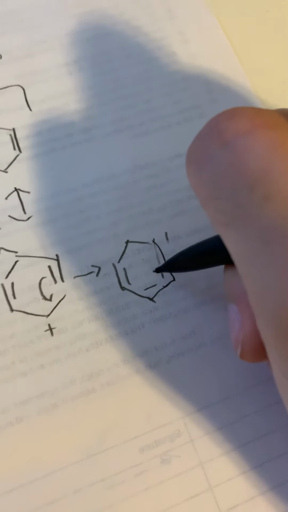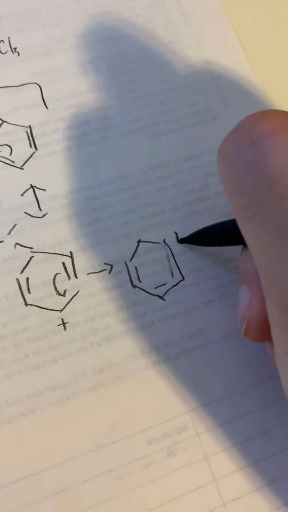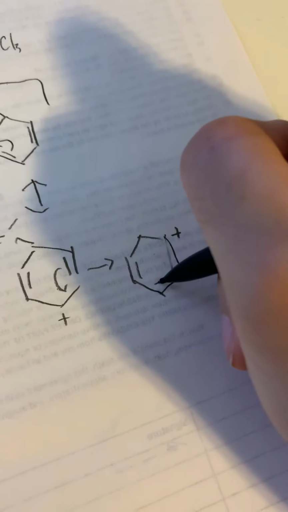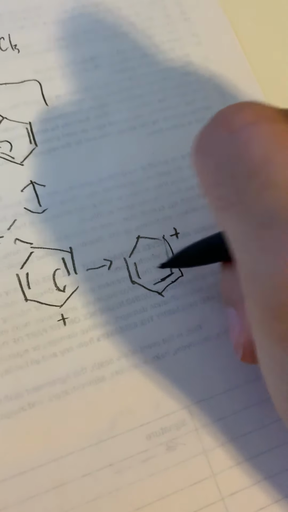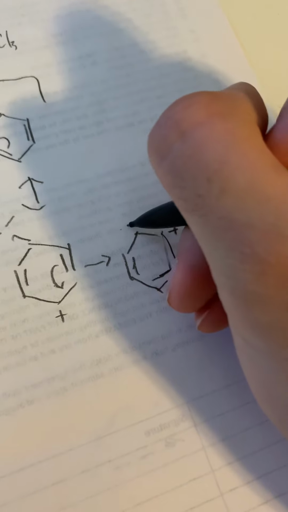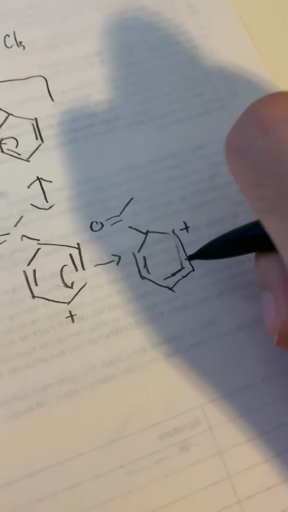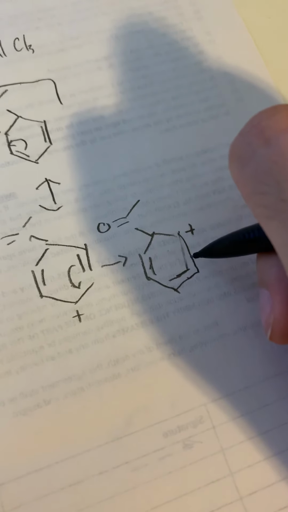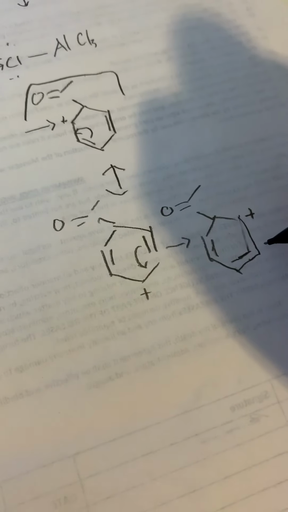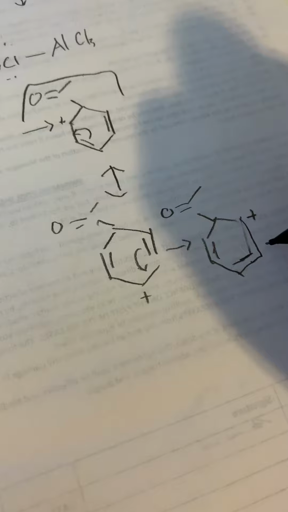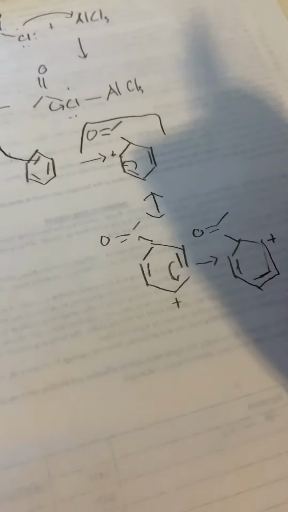Okay, so the positive charge would be here. Double bond here, double bond here, acyl group. And that's pretty much all the resonance structures there are.